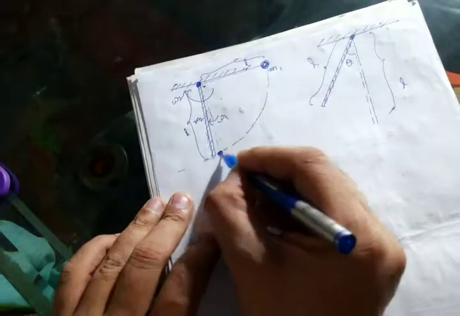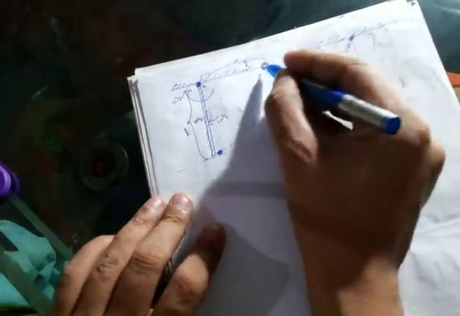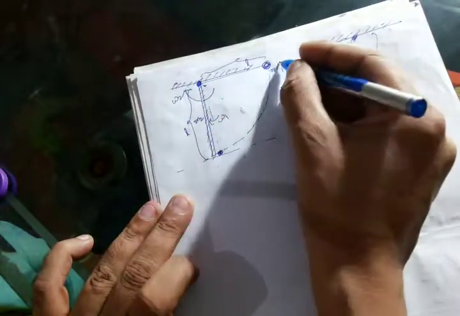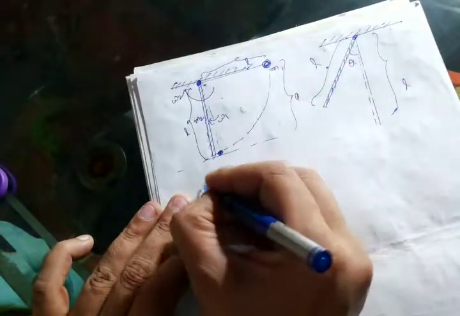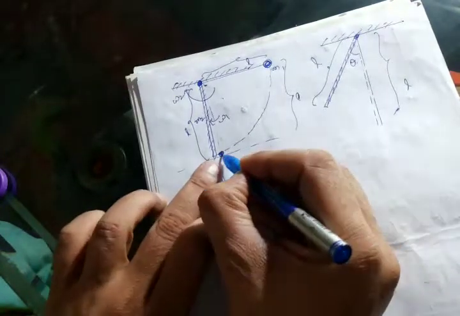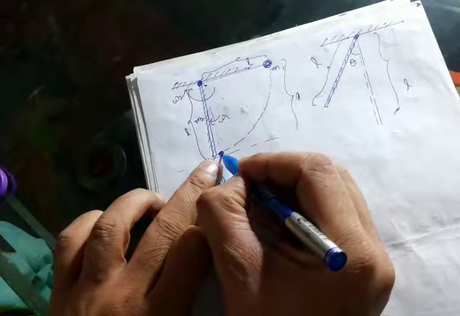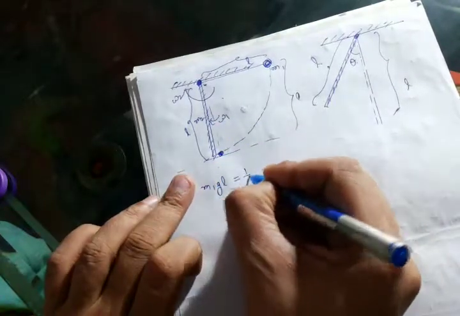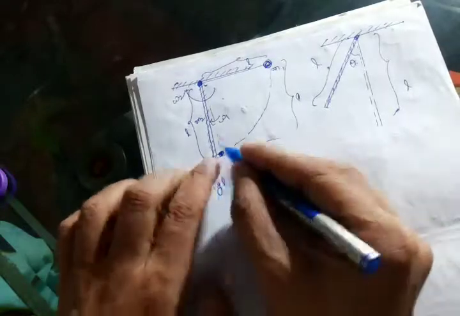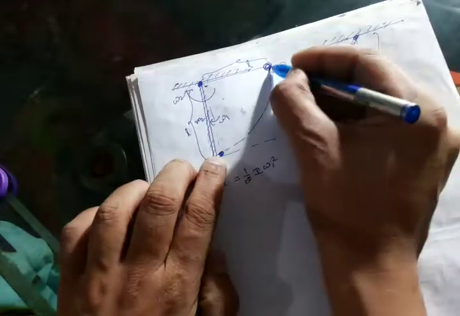So the initial energy when it was here was mg, this height is L, so this is m1gL. And when it reaches here, it will acquire some angular velocity, that is omega 1, so half I omega 1 square. What will be the I for this mass?